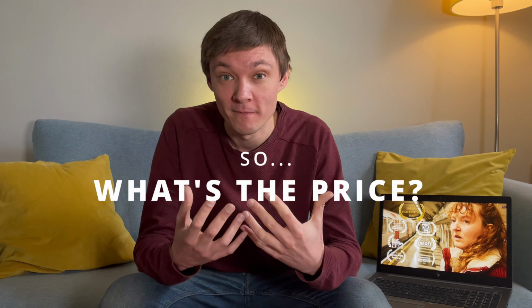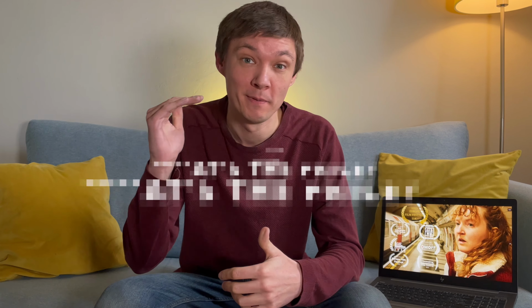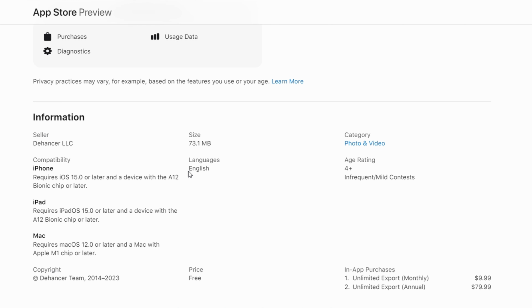So how much is this app? Now, of course, it is a premium filmmaking app. It is right at the top of the professional scale, so it does cost a little bit more than other apps that you normally use or subscribe to. So with this app, you can either use it for $9.99 a month, which I think is a bargain, or you can use it for $79.99 a year.